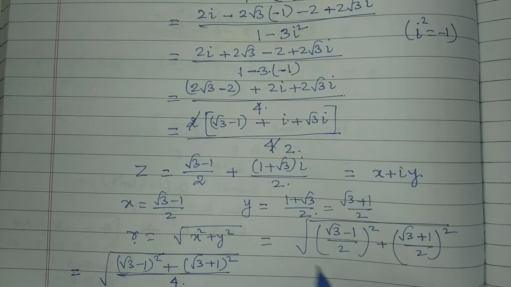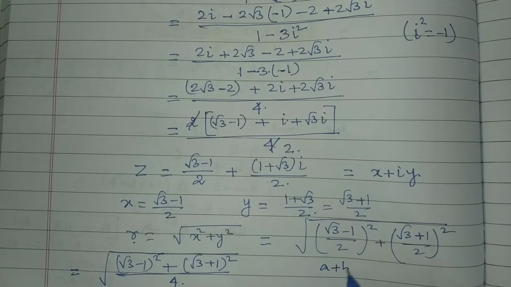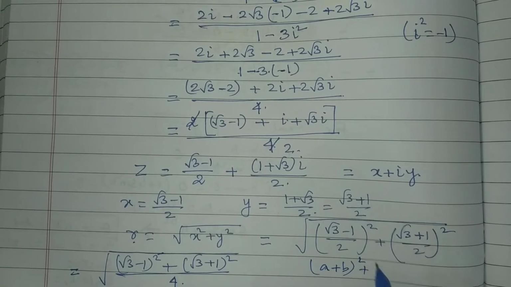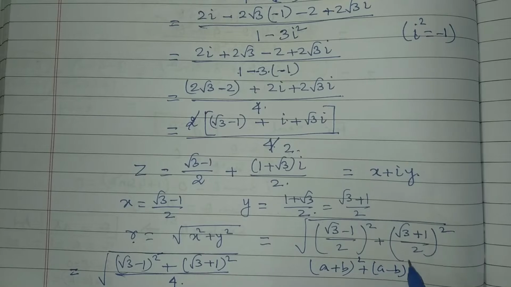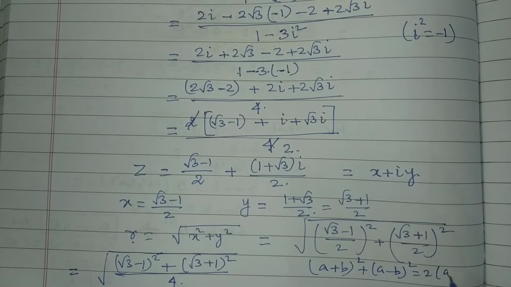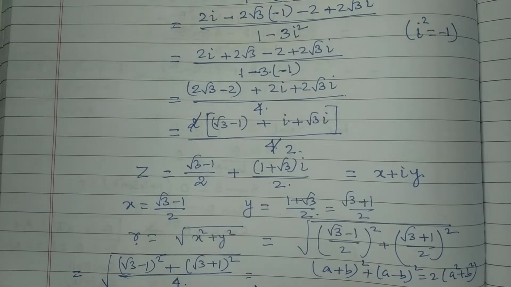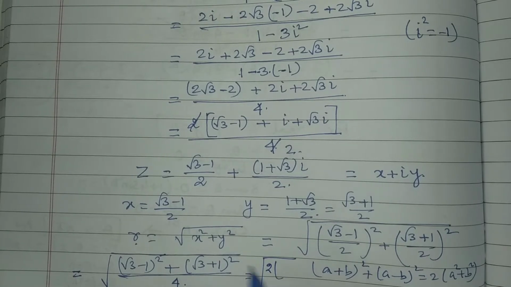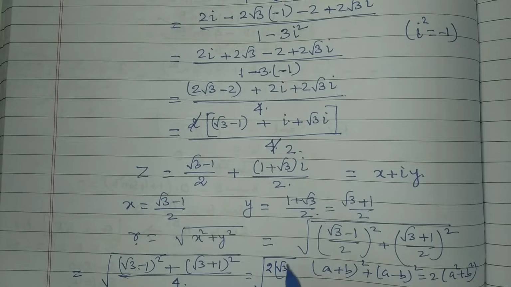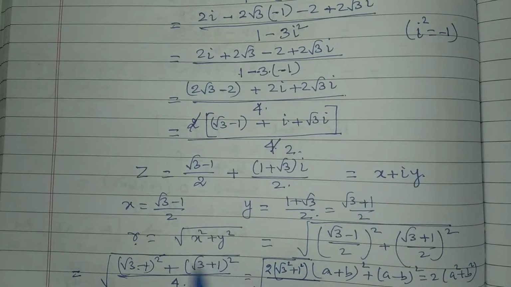As you know, (a plus b) whole square plus (a minus b) whole square is equal to 2 times (a square plus b square). So here we can write 2 times (root 3 square plus 1 square), divided by 4. Otherwise we can simplify both divided by 4.